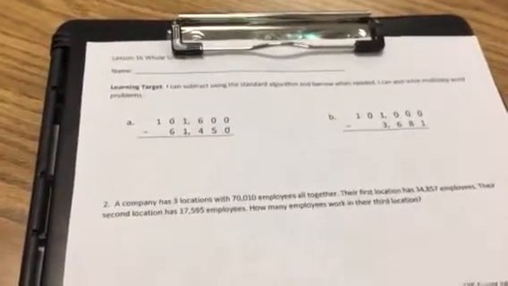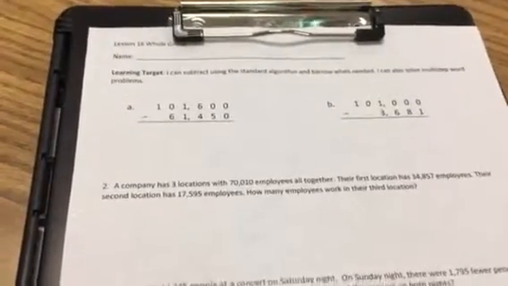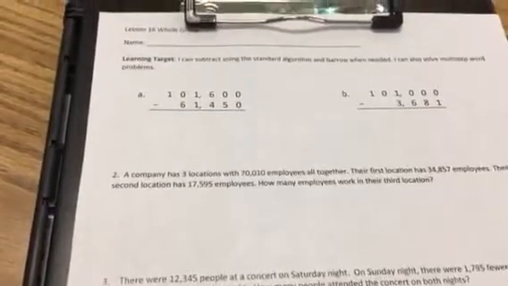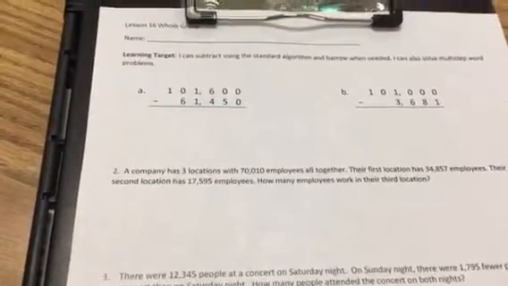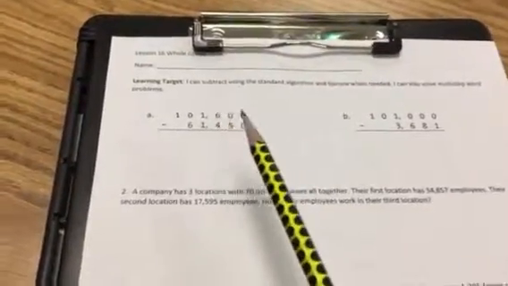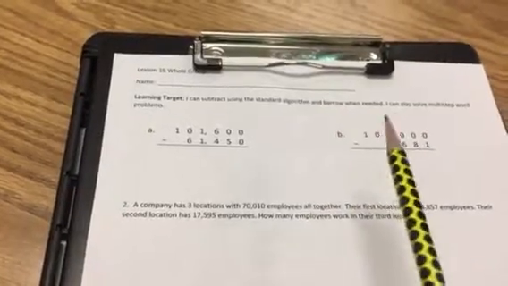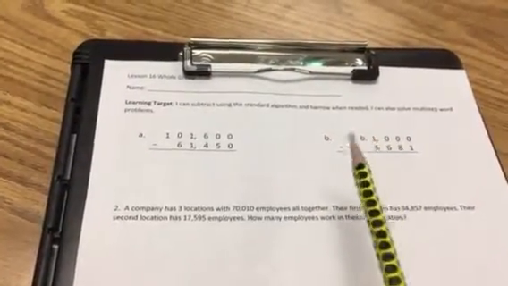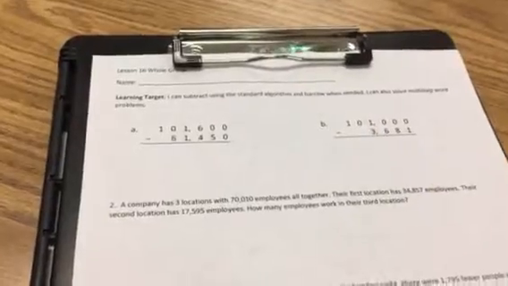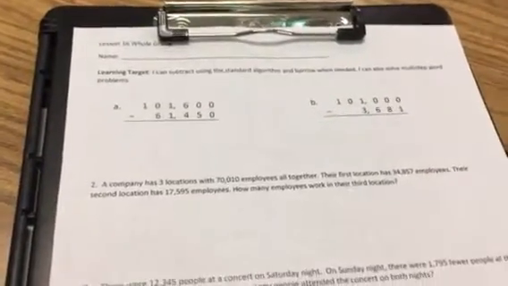For today's lesson, which is lesson 16, we are still going to be reviewing subtraction, except we are going to have many more word problems to do. So our learning target today is I can subtract using the standard algorithm and borrow when needed. I can also solve multi-step word problems. For the word problems, I really want y'all to pay close attention to what I'm doing. All right, let's look at A.